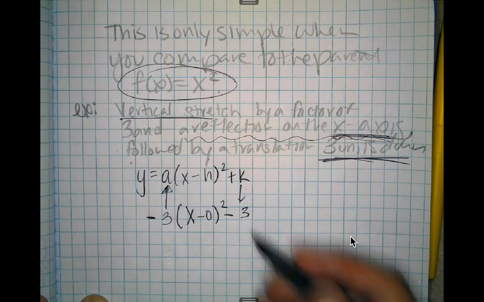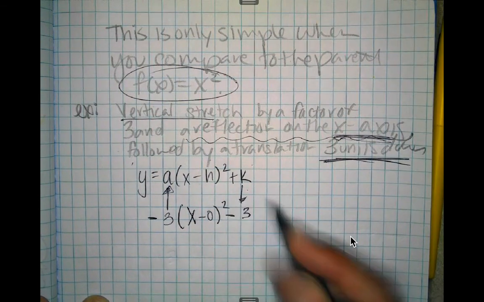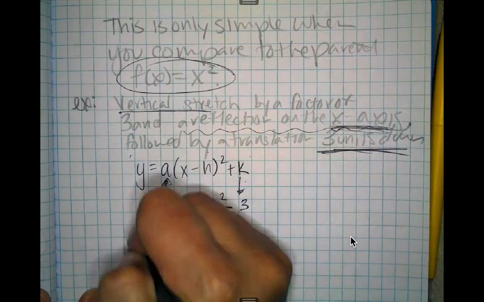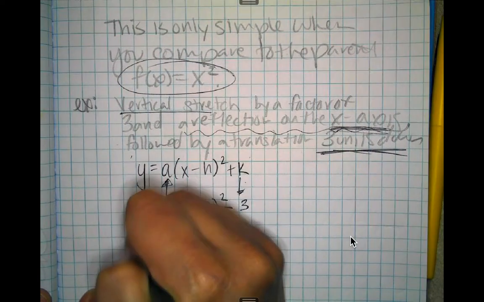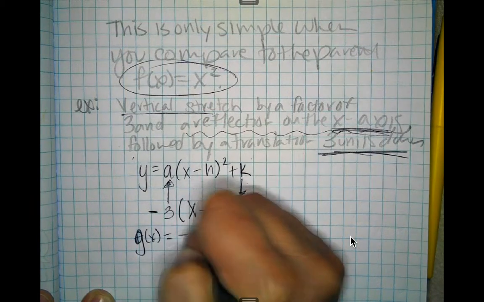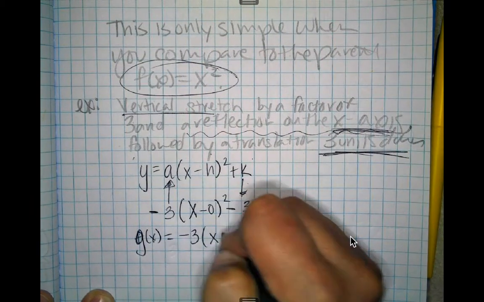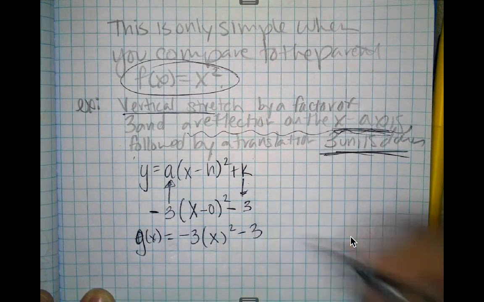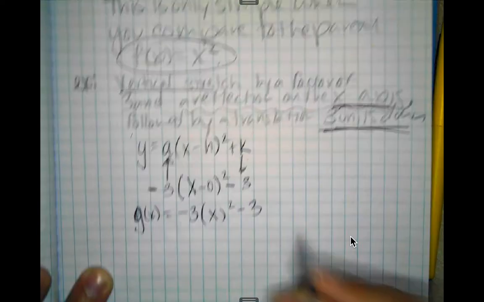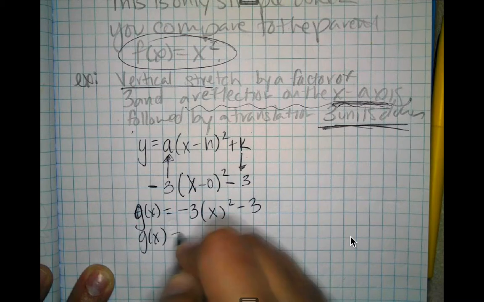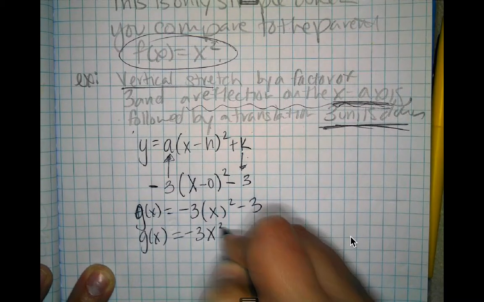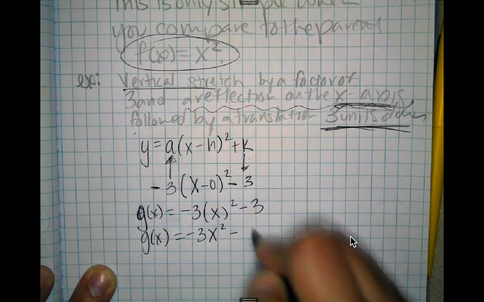So I would write this out as I'm talking through the problem, and then my final answer would be, are we calling it G? We might be calling it G. G of x equals -3 times the quantity x squared minus 3. Okay. But then what you also have to know is that this actually is going to go one more time. -3x squared minus 3.